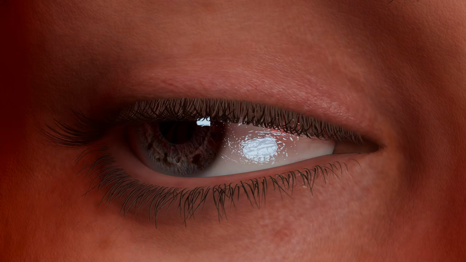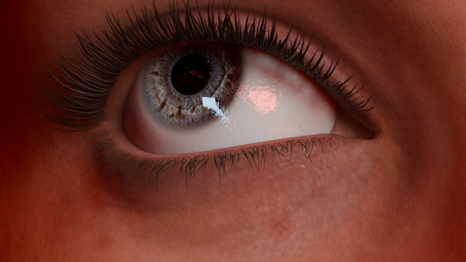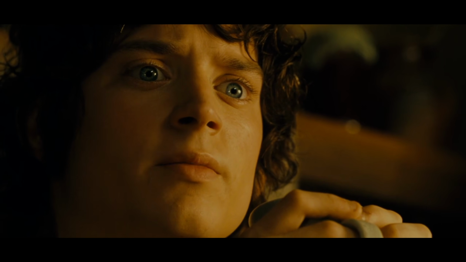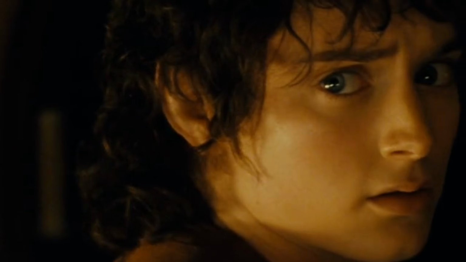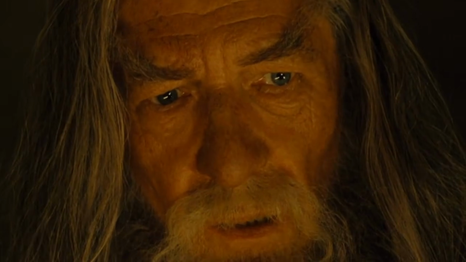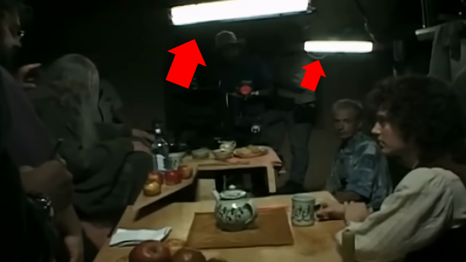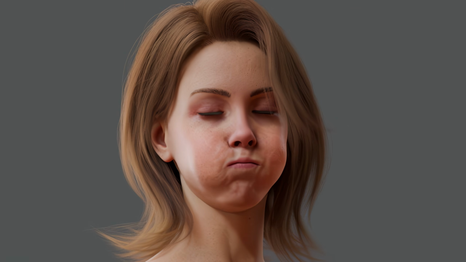Eye glint is one of the most important details you can add to any 3D character, as these little bright orbs you can see in the iris have the potential to make your character truly come alive. The eyes are the window to the soul after all, but in 3D scenes you don't have massive tungsten lights everywhere, which are the primary causes of eye glint in films. So in this video, I'm going to be showing you how to add eye glint to any 3D character in Blender.